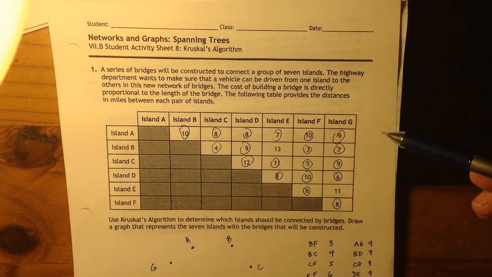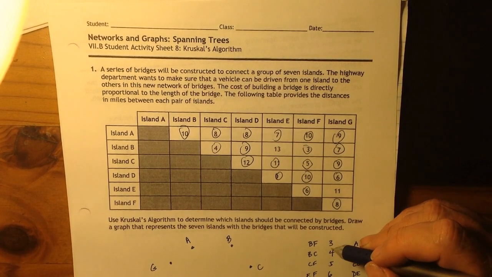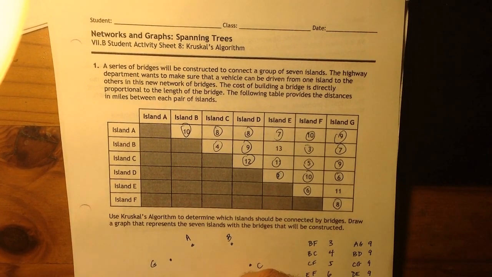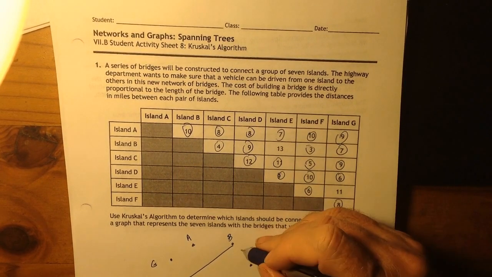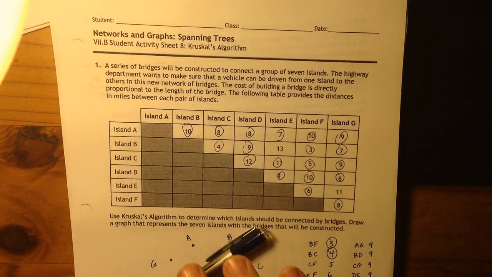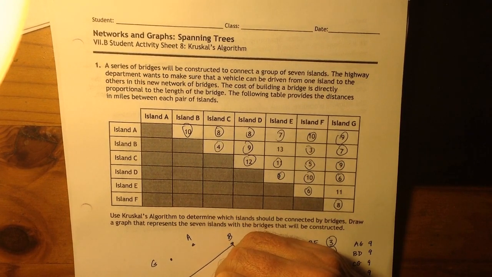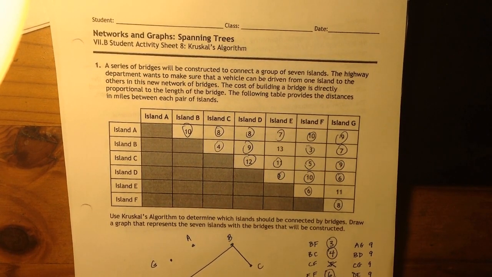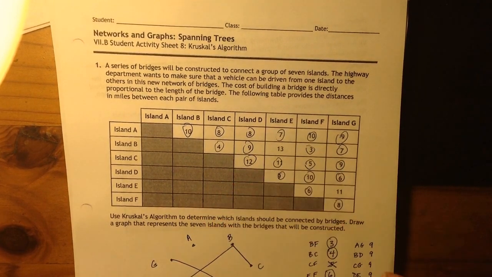Okay. All right, so now I'm going to start applying the shortest, starting with the shortest one, applying these bridges. So I'm going to build BF, and that's my 3 here. I'm going to do BC is 4. Now, if I did CF, that would make a cycle, and so I don't want to do CF. We're not going to use CF, but we are going to use EF. That's a 6. And I can use DG, that's a 6.